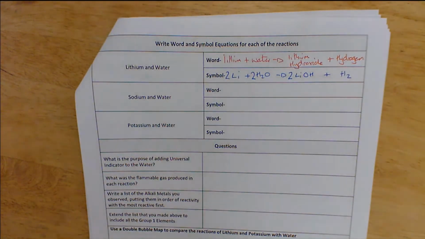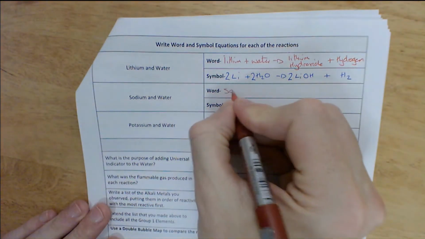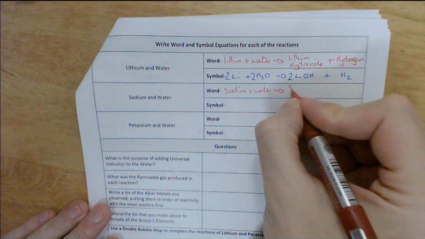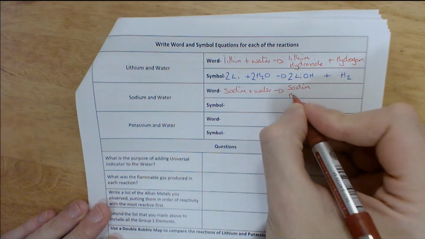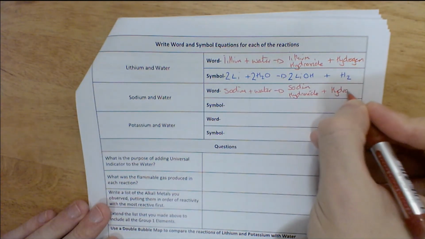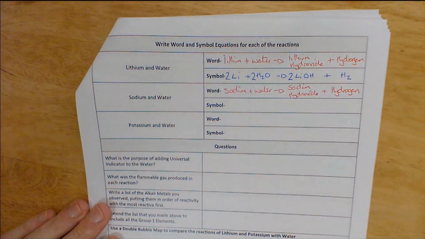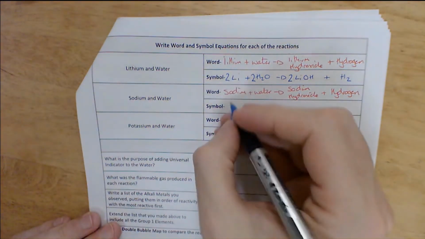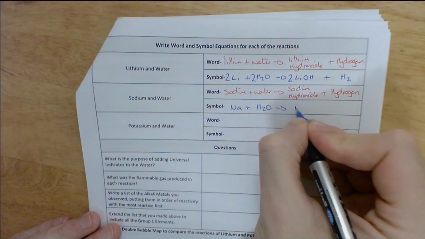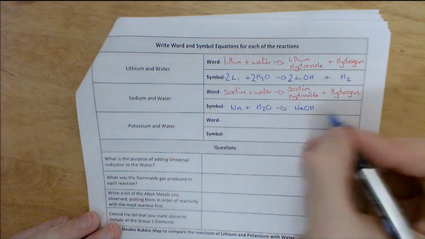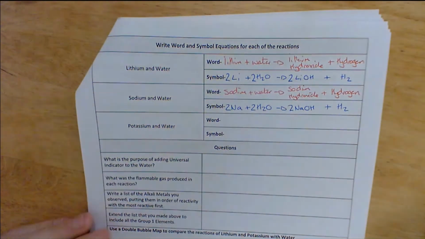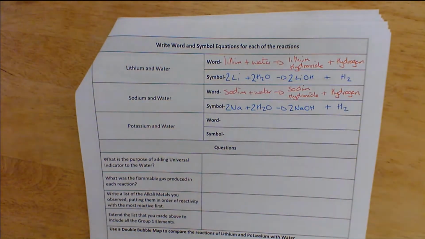So for the word equation for sodium and water, we should have had sodium plus water would give us sodium hydroxide, which is why the indicator would turn purple, and hydrogen, which is going to give us our flammable gas. The symbol equation is going to be exactly the same as it was with lithium, but with sodium. So Na plus H2O, giving us NaOH rather than LiOH, and hydrogen gas. And then we're going to balance it the exact same way because it's going to react the exact same way because it also has 1 electron in the outer shell.